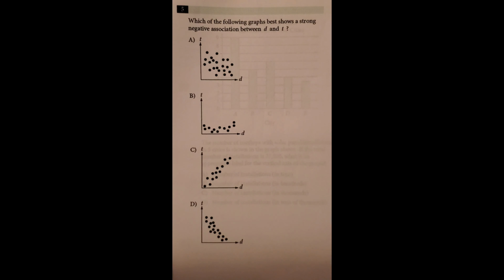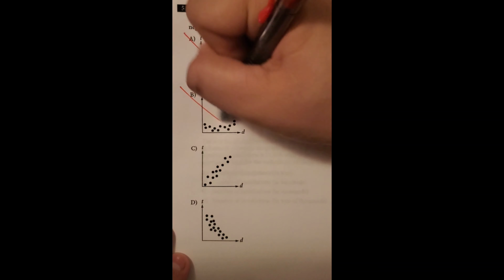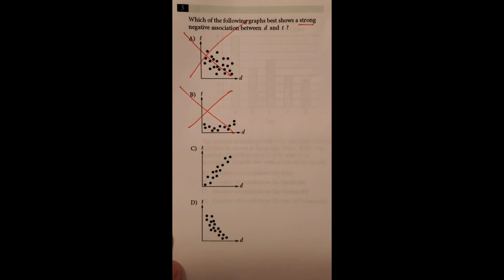Moving on to question 5, it states, which of the following graphs best shows a strong negative association between D and T? This is actually a very easy question, and it should only take you 5 seconds to answer. Strong basically means that the dots are close together, which means that we can eliminate choices A and B. And a negative graph always shows the decreasing motion from left to right, which can be seen in choice D. Therefore, choice D is our answer.